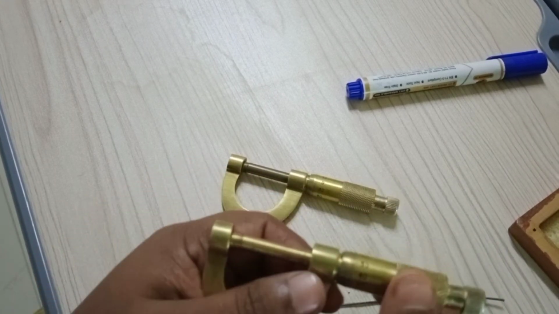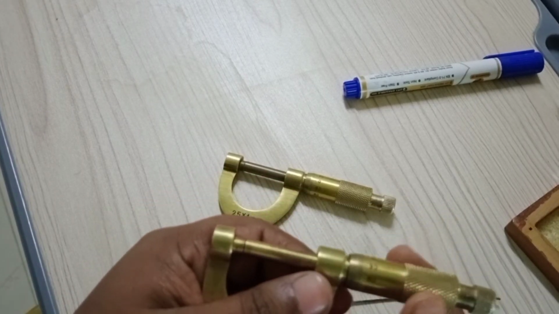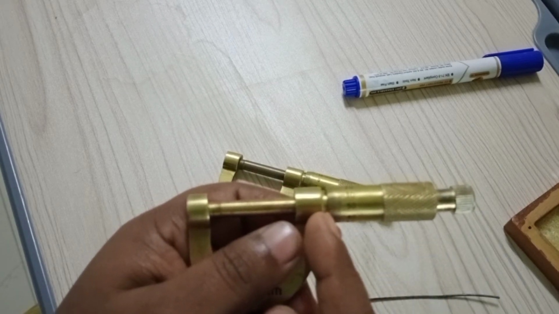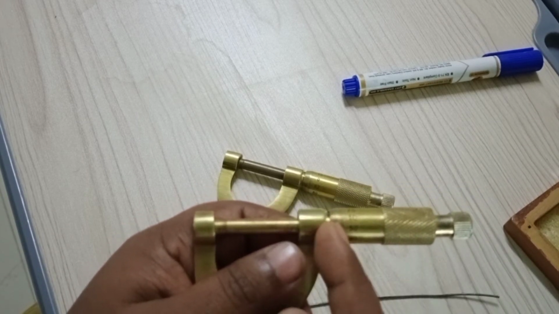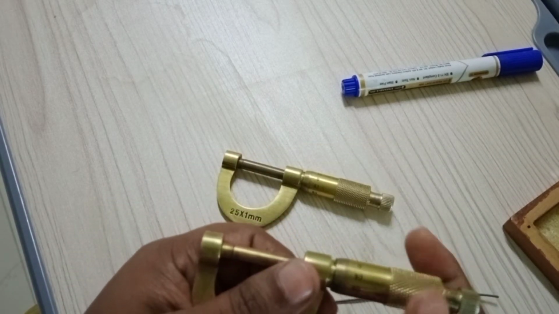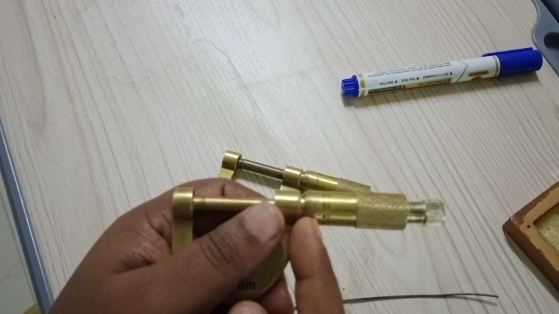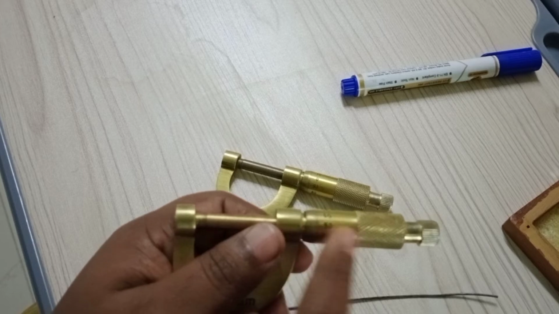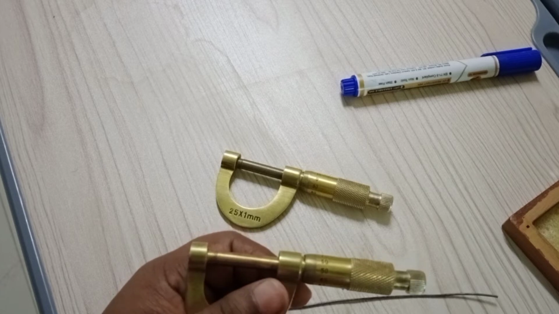Then how do you know if it is positive zero error or negative zero error? If it is ahead of the starting point of the main scale, then it is positive zero error. If it is coming to the left side, then it will have the negative zero error. Fine. So this is having a positive zero error, and 45 is coinciding with this one. So we'll first calculate the positive zero error and negative zero error. So how will you calculate? I'll just show you.